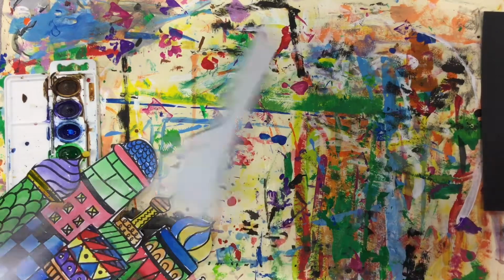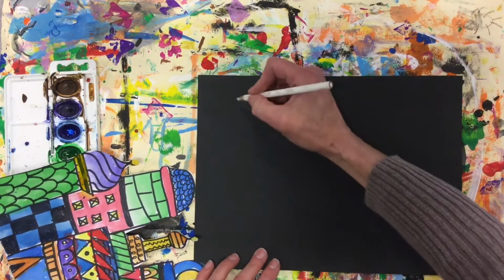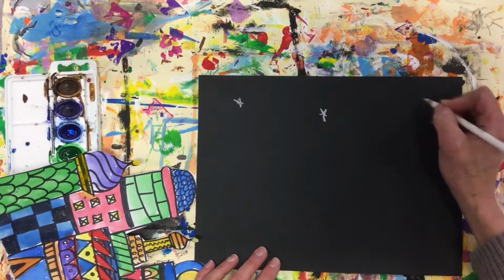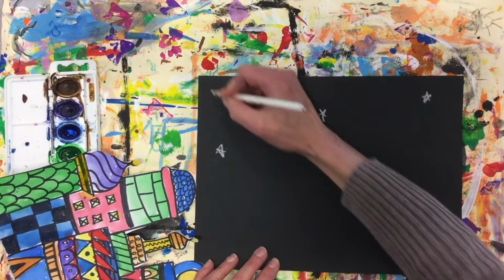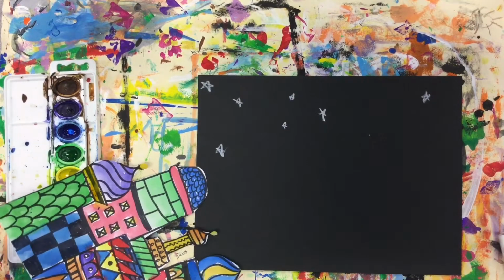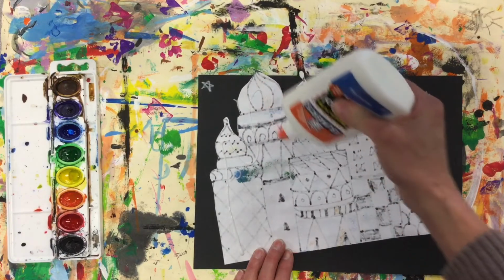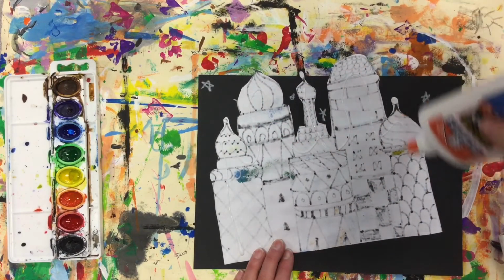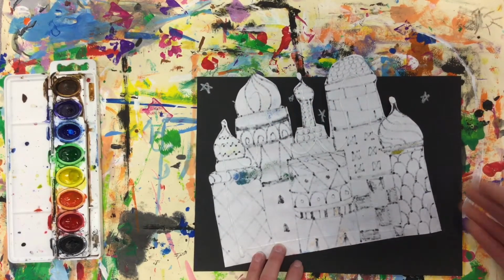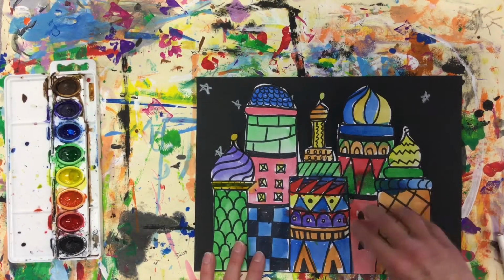If you have a dark background, you could add some stars or fireworks. And then go ahead and glue it down to your background. Line it up on the bottom.